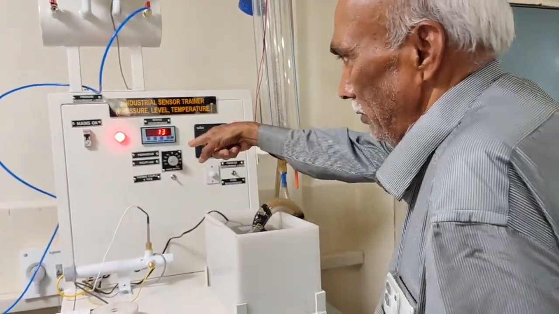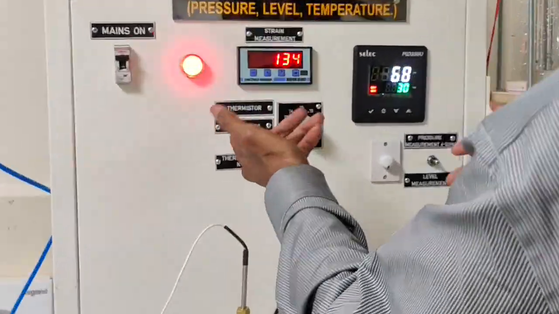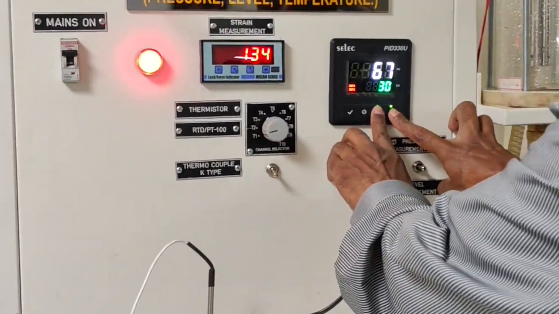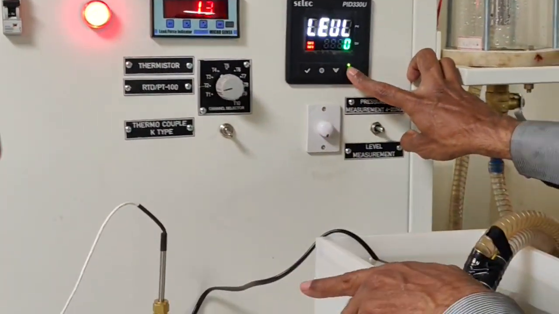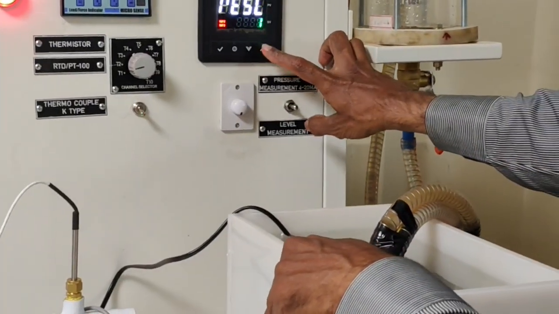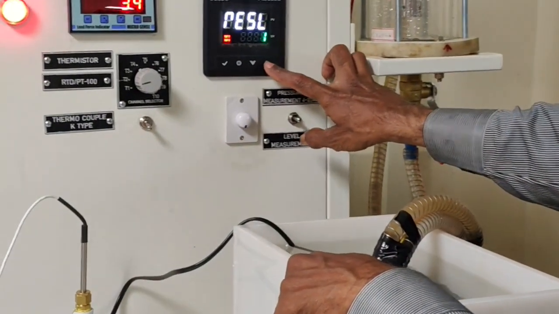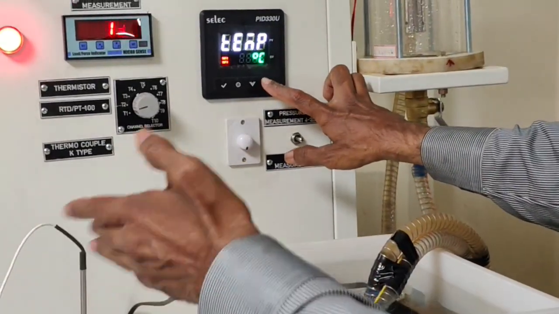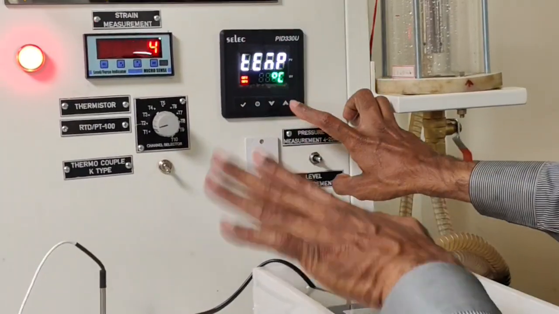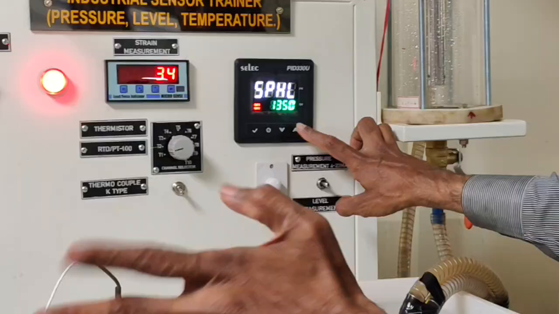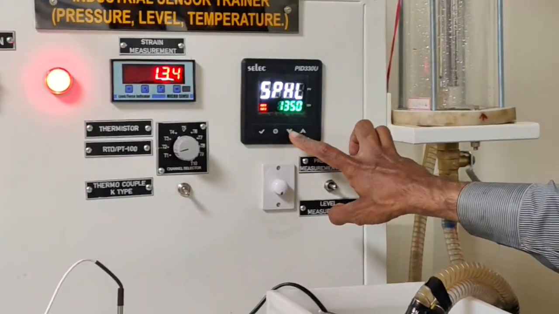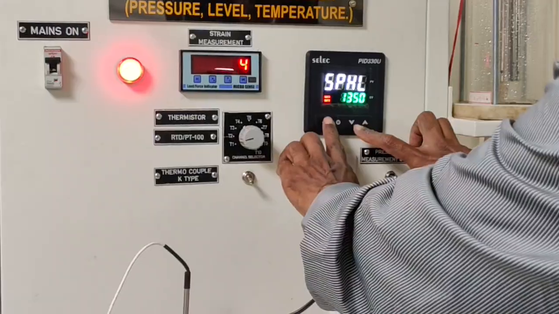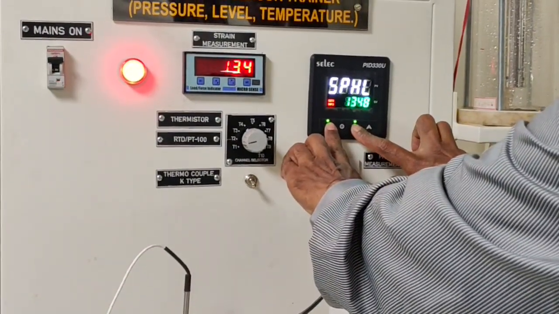Now we go for the bit, whether you keep it or you keep it later on, but you do the scaling first. Go to the L0. Set it to zero again, then PT 100, resolution 1 degree only. You need to read in degrees centigrade. If you want to read degrees Fahrenheit, it can be done by changing this one. Normally we read in SI unit. PT 100 scaling will be around 200 degrees. 100 degrees normally we do.